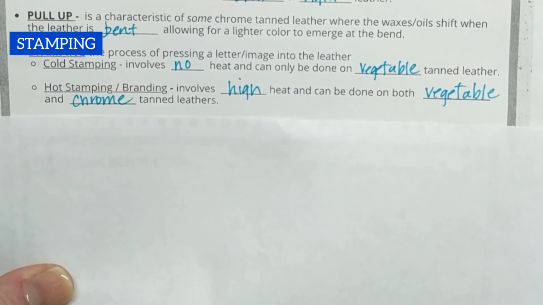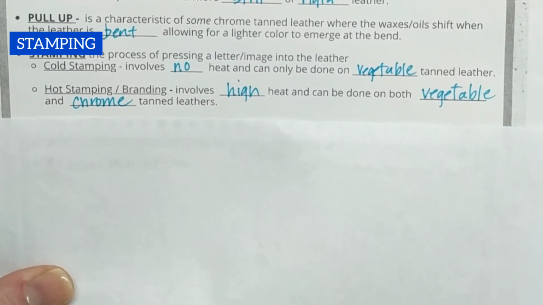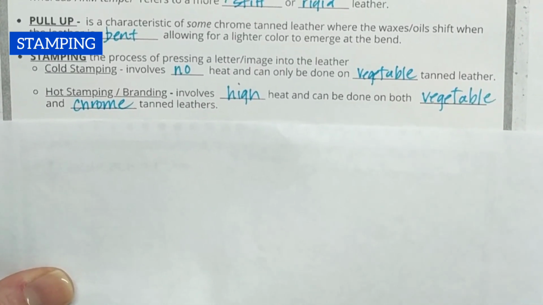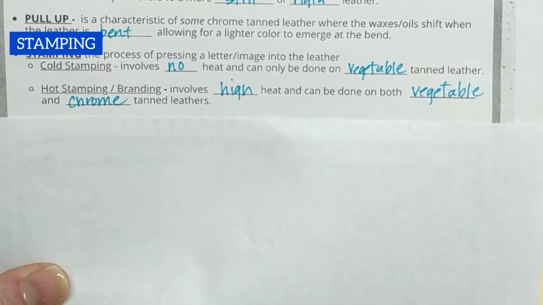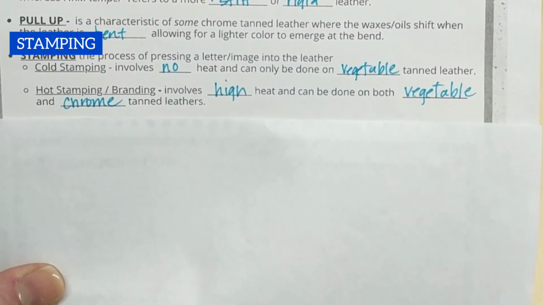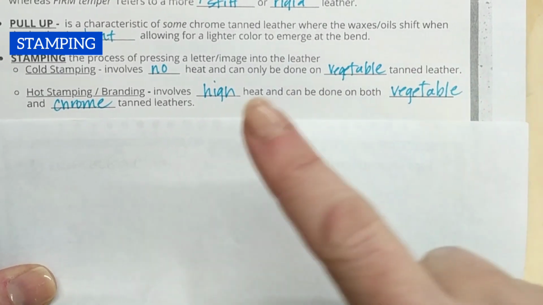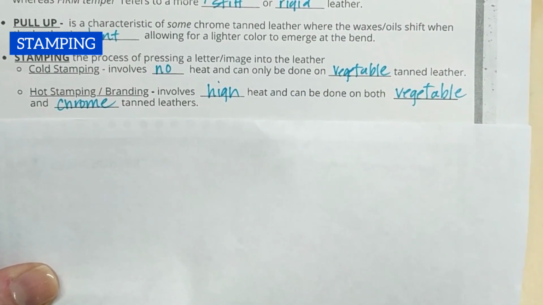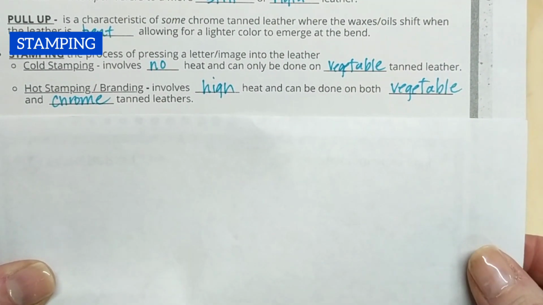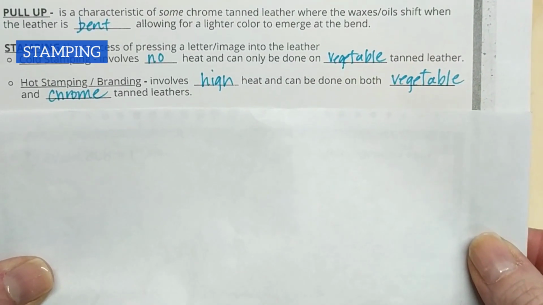If you've seen any leather goods that have personalization on them, such as initials, a monogram, or text, or even an image in the leather, that's typically done one of two ways. Stamping, either cold stamping or hot stamping. Now, stamping is the process of pressing a letter or image into the leather.